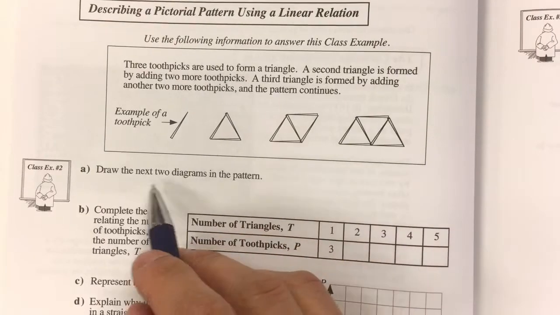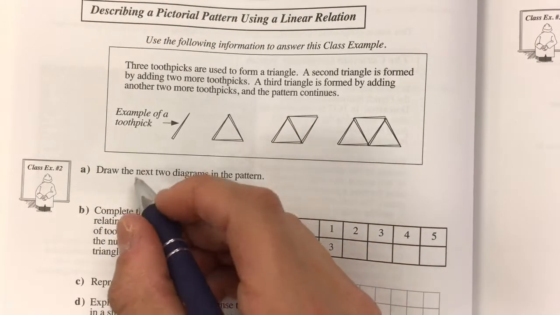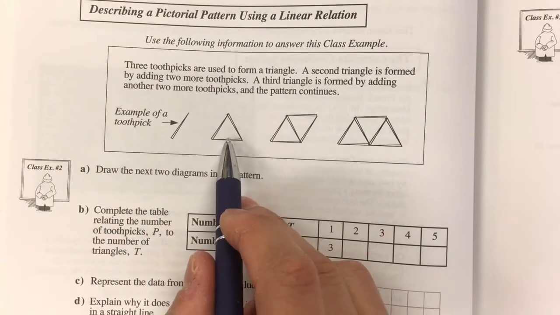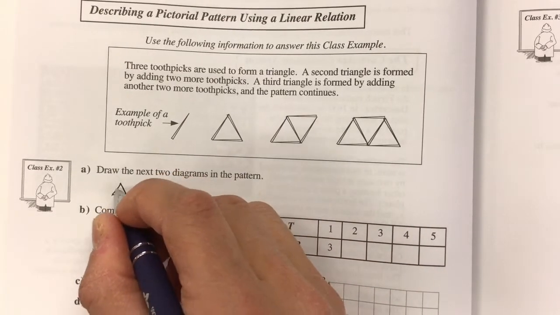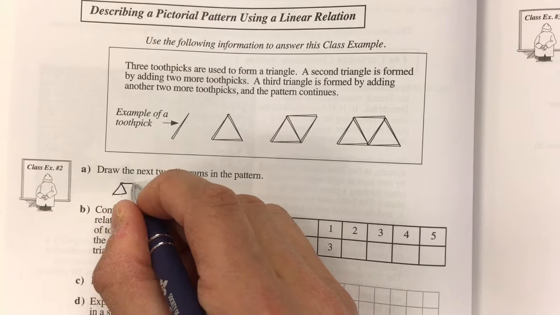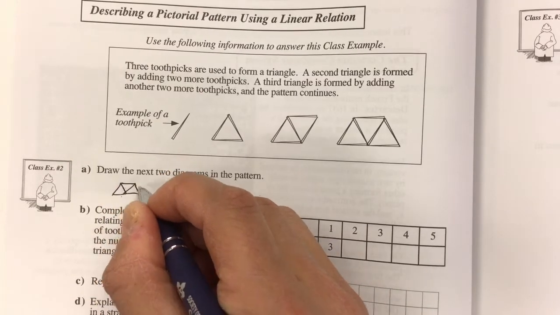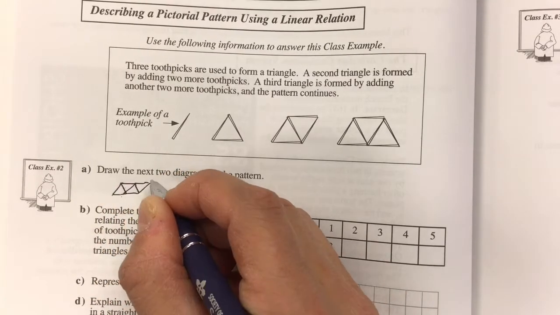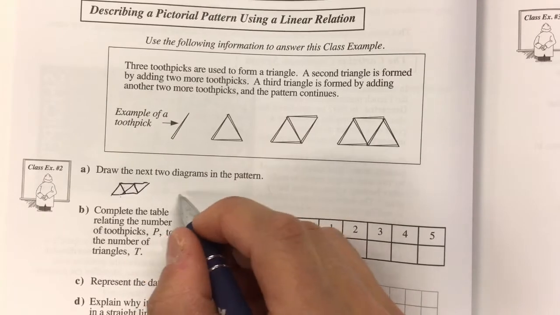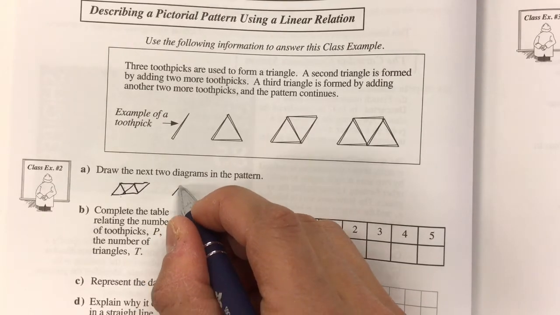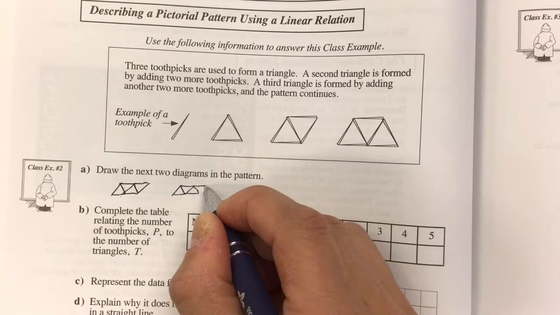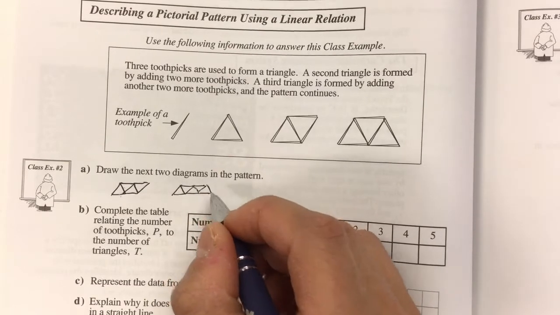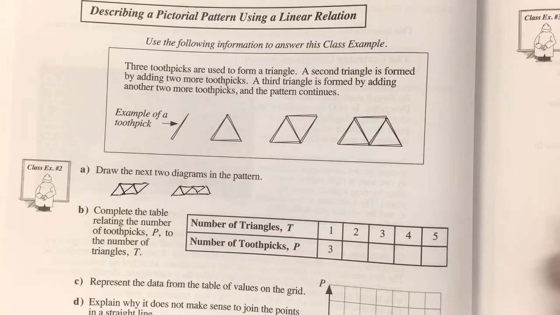Now if I wanted to draw the next 2 diagrams in the pattern, so here's figure 1, 2, 3. Figure 4 would have 1, 2, 3 plus 2 plus 2 more plus 2 more toothpicks. Figure 5 would look very similar, so starting with 3 plus 2 plus 2 more plus 2 more plus 2 more. That's what figure 5 would look like.